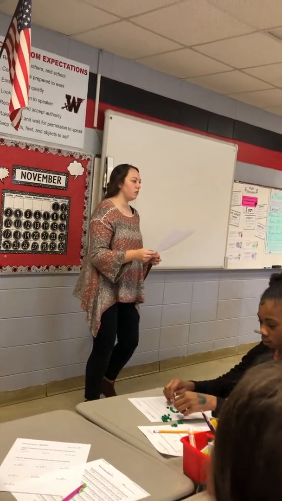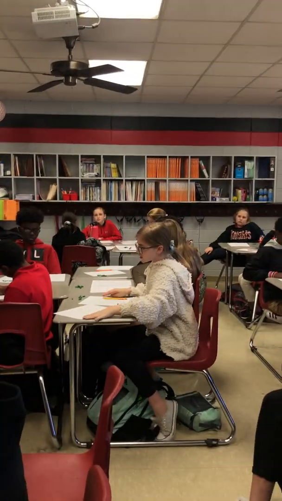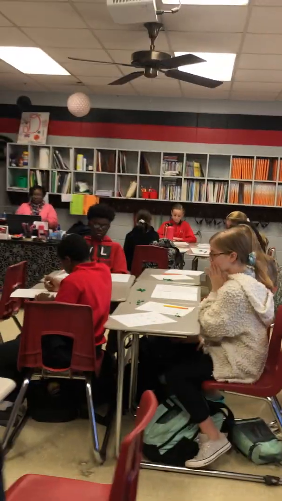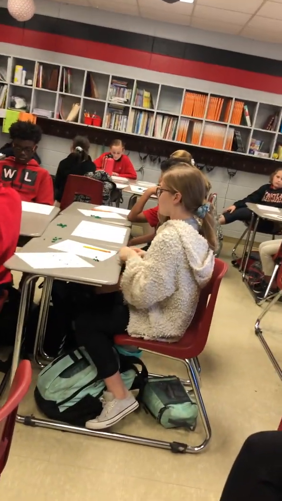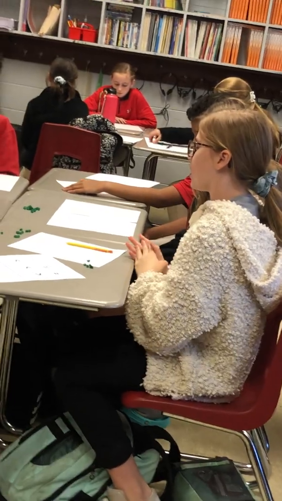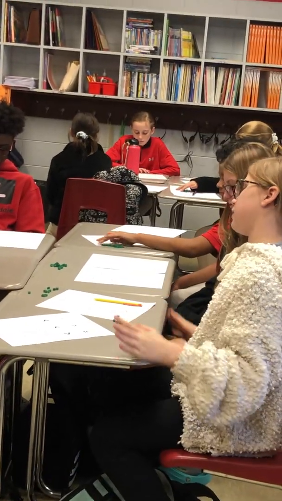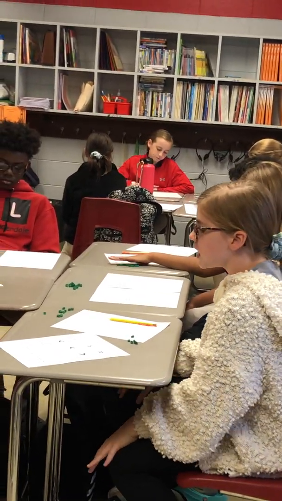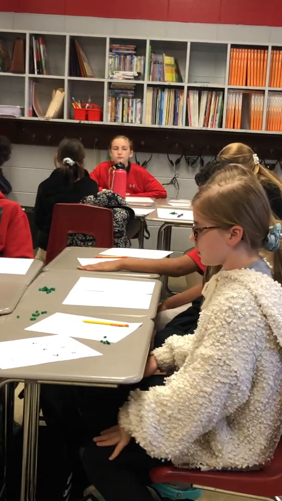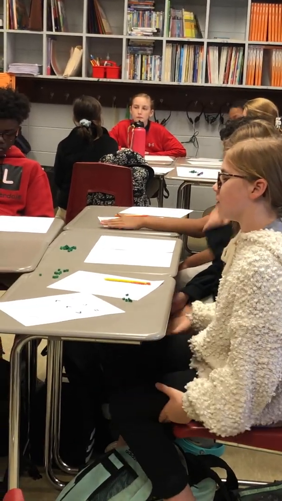Who wants to volunteer that one for me? Abby? So I put a manipulative on 4 and then I put manipulatives until 0 and I counted 4 manipulatives, so the absolute value of 4 is 4.